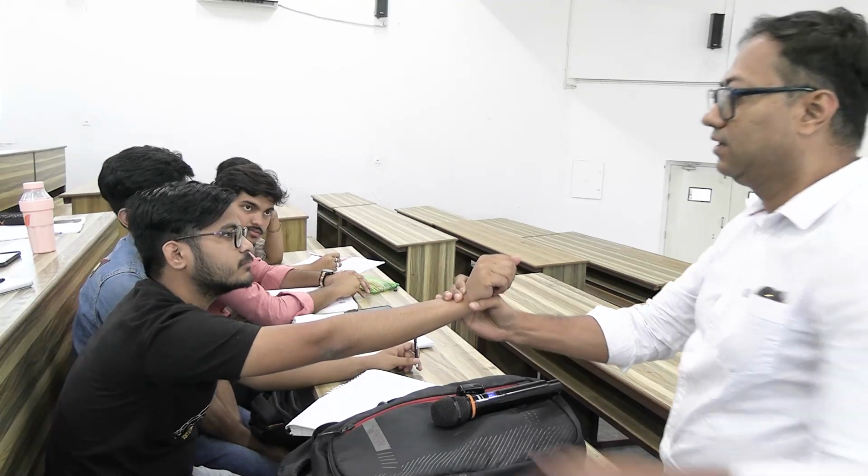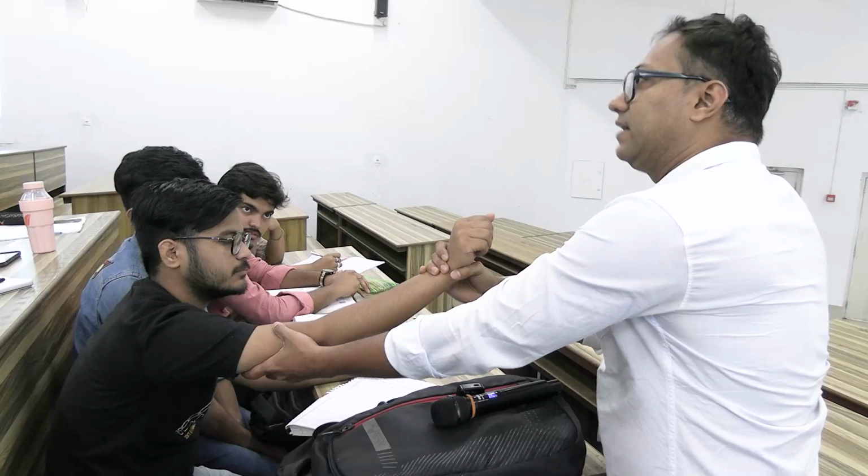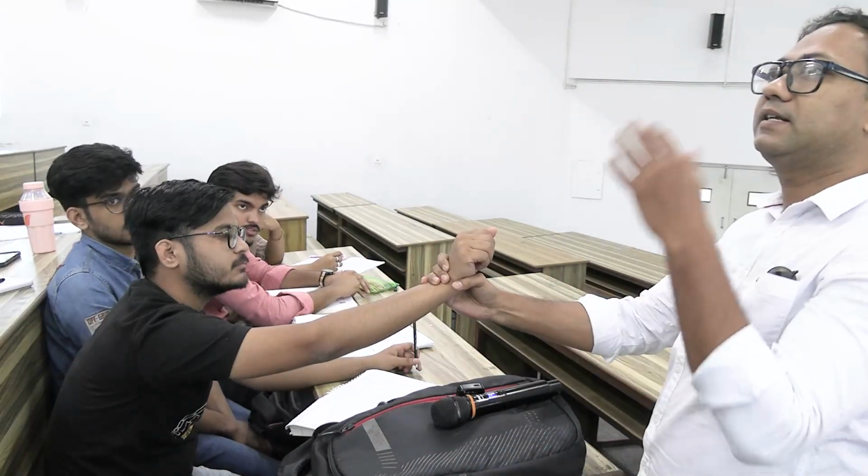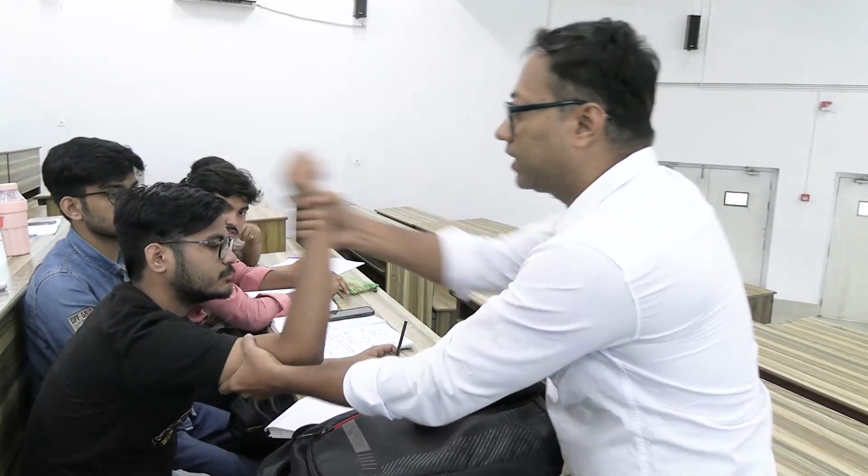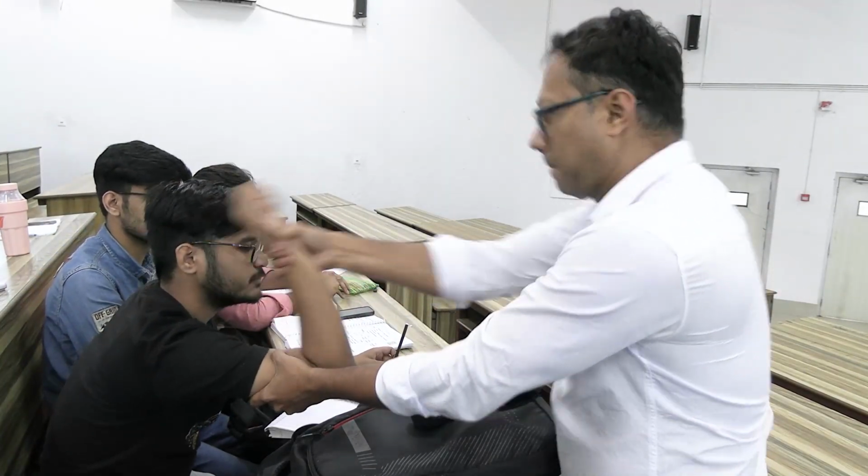But what happens in PD, if I try to pull it, there will be resistance, but the resistance is not uniform. It is catchy. There are catches in between. So if I try to extend, it will be like this. This is called cogwheel rigidity. There is a resistance, but there are catches in between. This is very typical of Parkinson's disease. If you check the muscle tone of a patient of PD, you will see cogwheel rigidity.